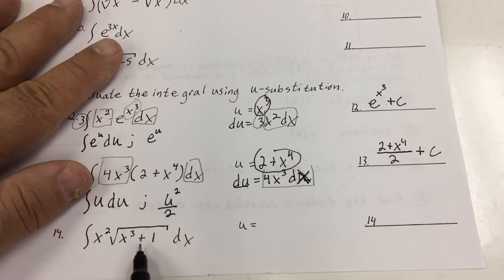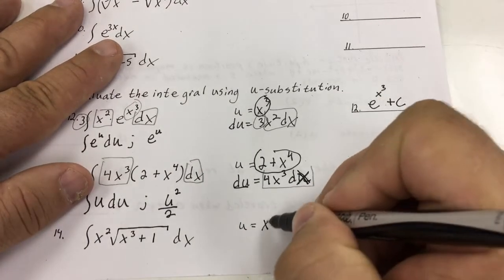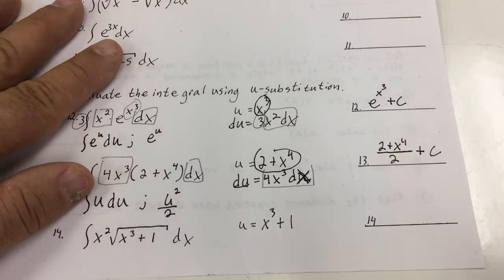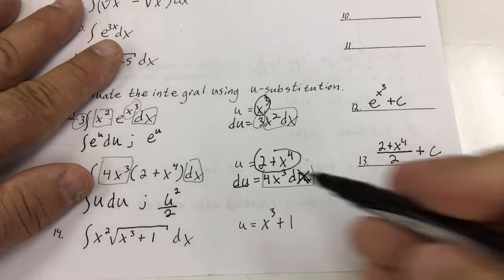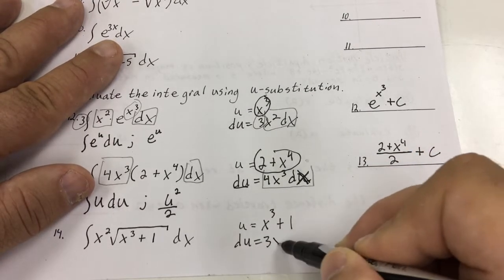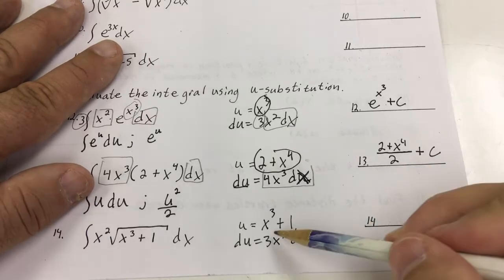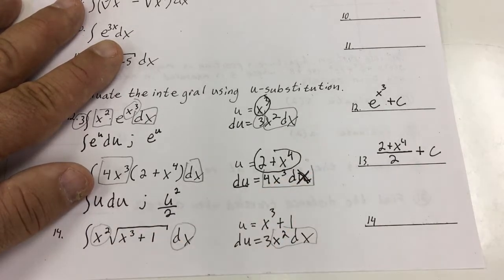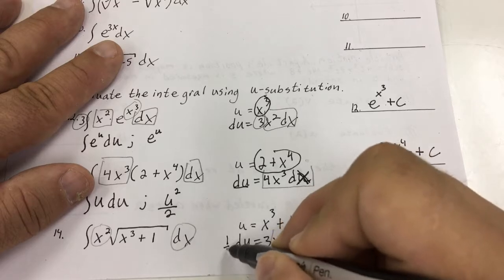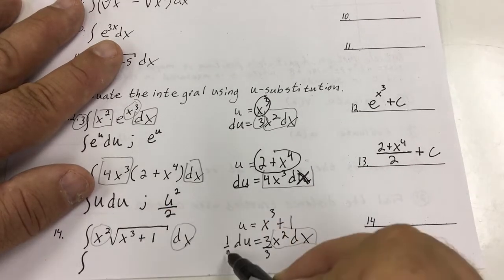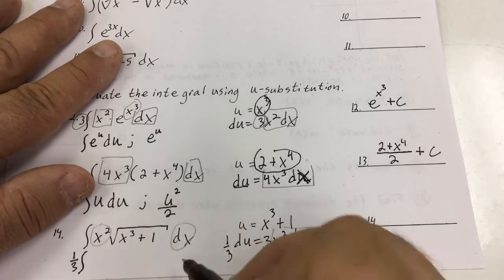For this one, I'm going to let my u equal x cubed plus 1. And one of the reasons I let it equal x cubed plus 1 is because I notice instantly that when I take the derivative of x cubed, it's going to give me an x squared. So du equals 3x squared dx. I notice that an x squared dx simplifies. But I'm stuck with this 3 this time, so I have to divide both sides by 3. And that's going to give me in the u world an integral of 1/3 of something du.